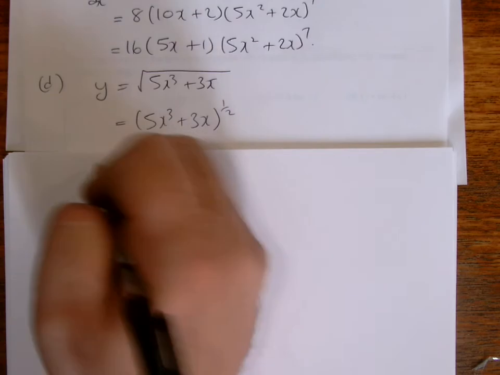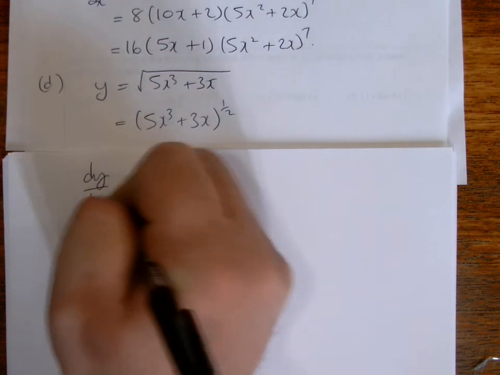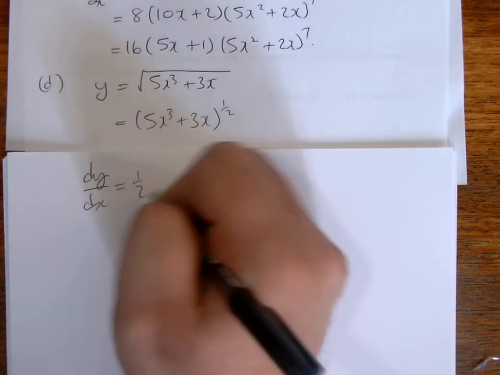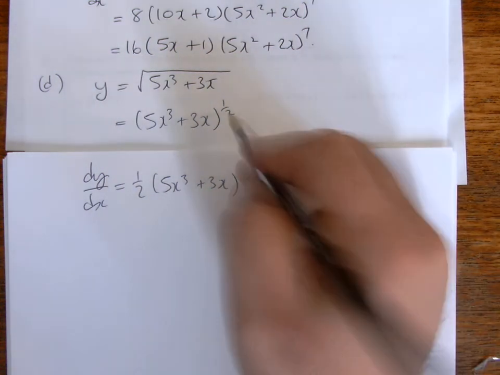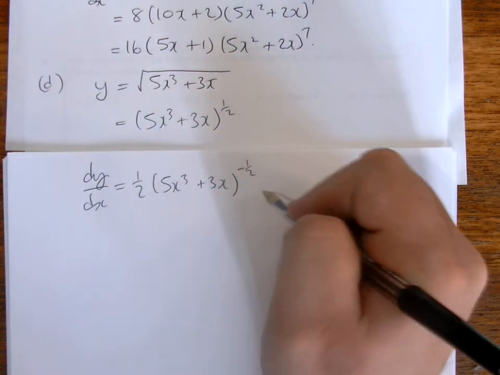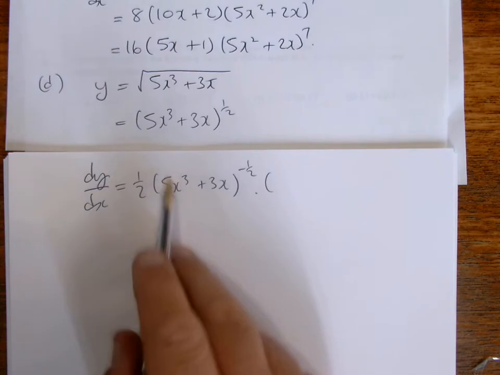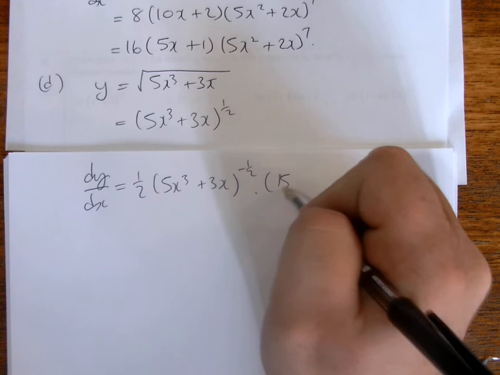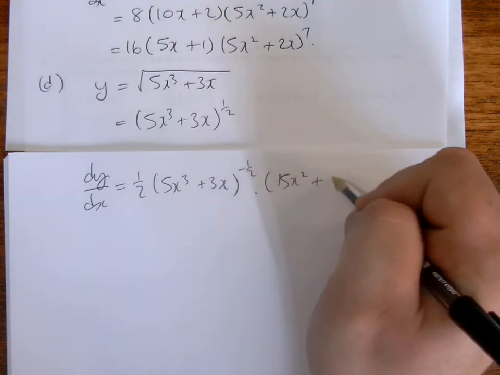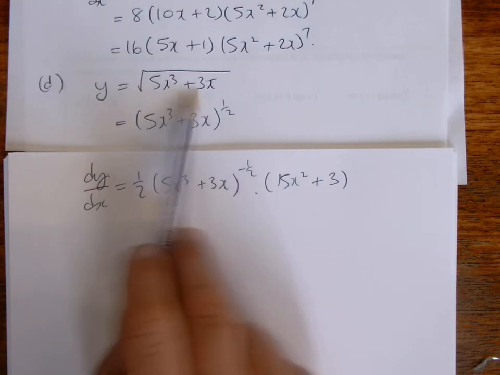So we'll do dy by dx, bring the power down, take away 1 from that power, so you get negative half, times then, differentiate in here, so you get 15x squared plus 3 when you differentiate in there.